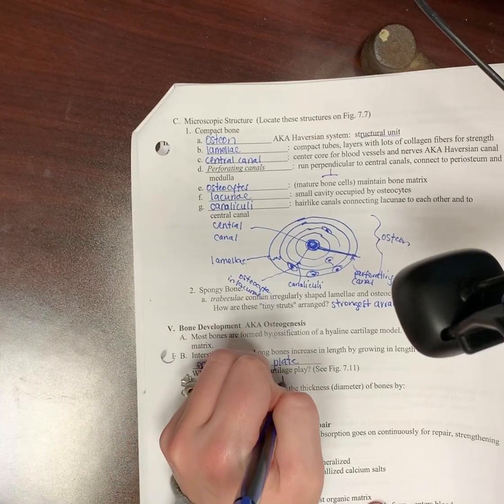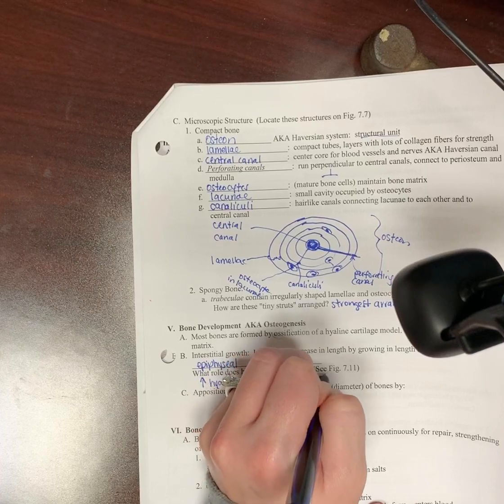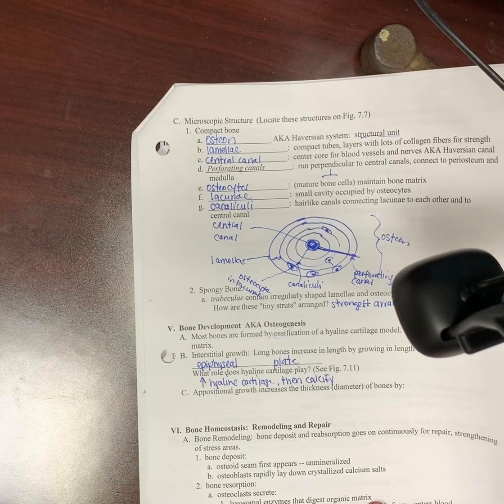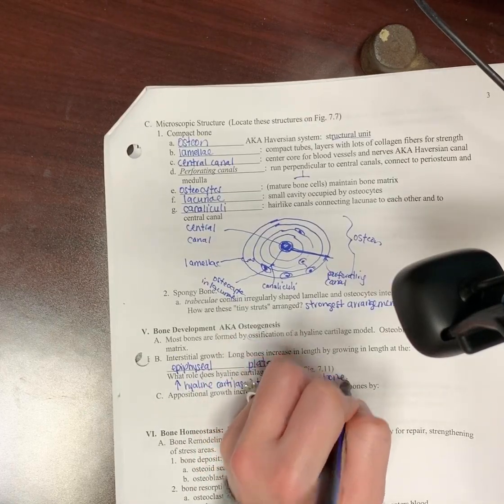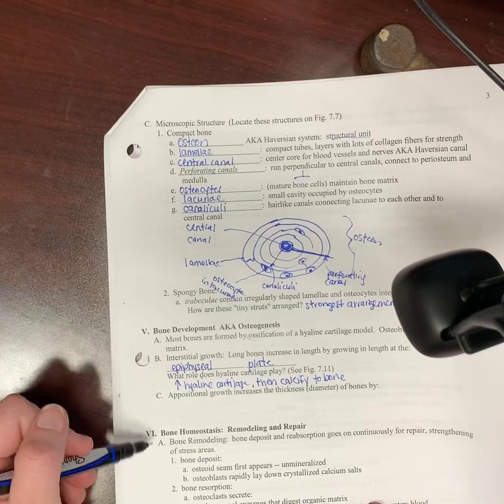Then the bone matrix is secreted. We call that calcification, adding calcium. And that's going to turn it into bone. So that's how bones get longer.